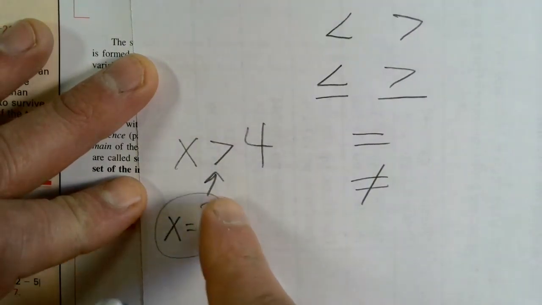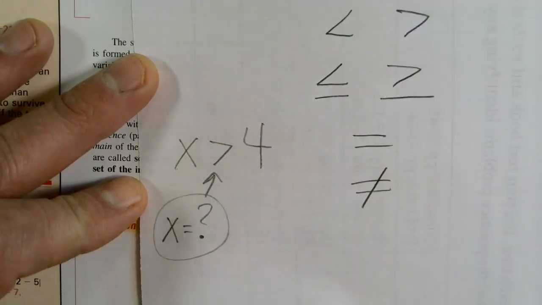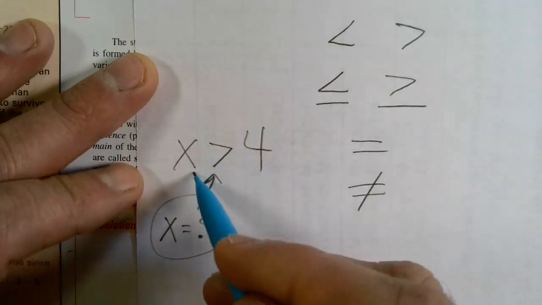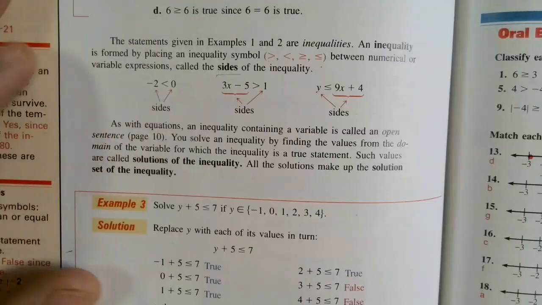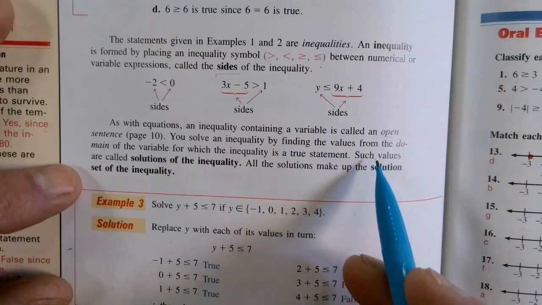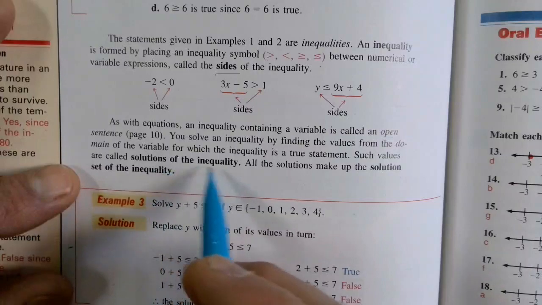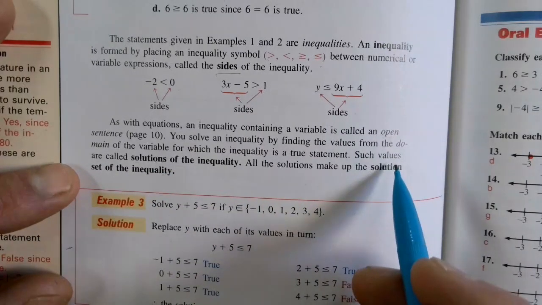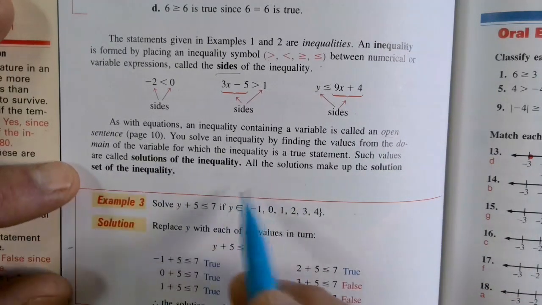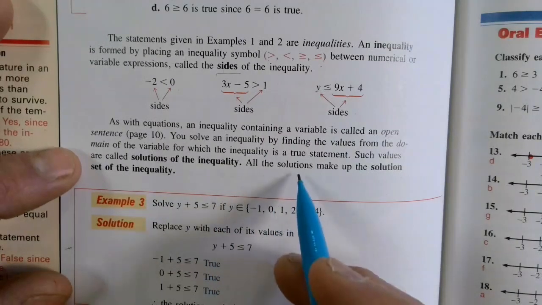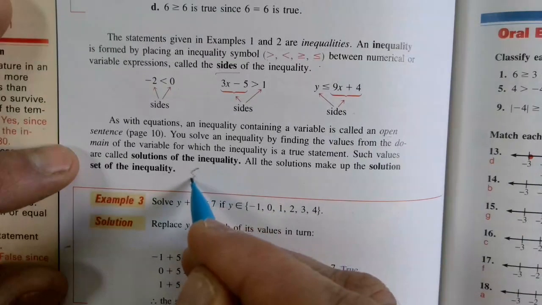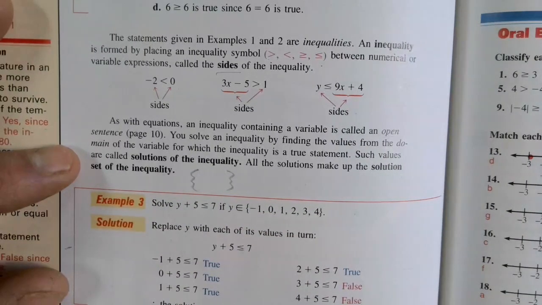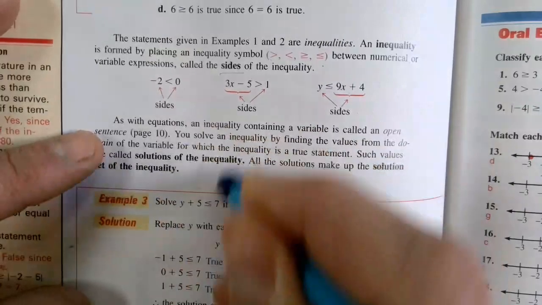So solving an inequality is just like solving an equality. We want to know what values for the variable we can plug in that make it true. All values that make the inequality true are called solutions of the inequality. And then all the solutions together make up the solution set. And remember, we'll write a solution set in braces. Okay, let's keep going. Example 3. We're almost there.